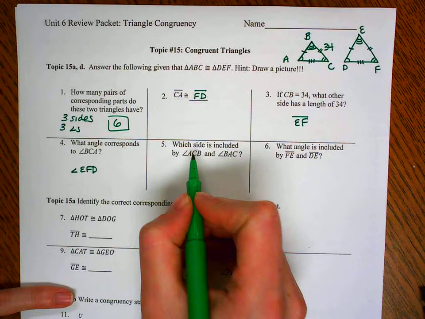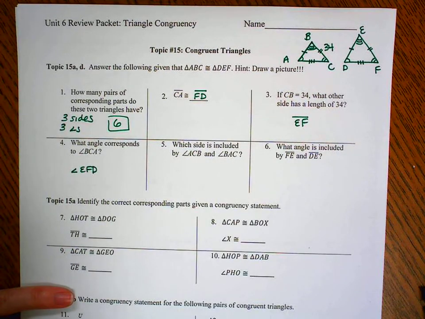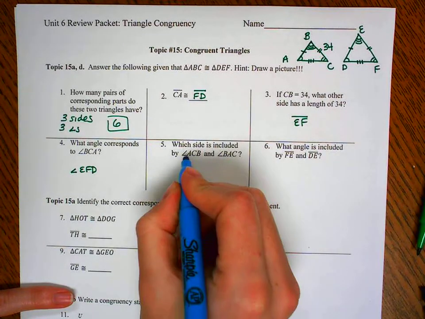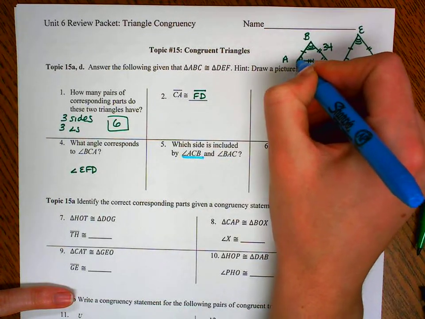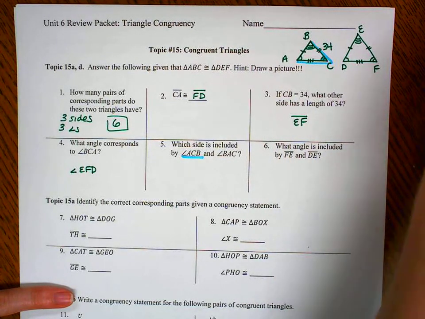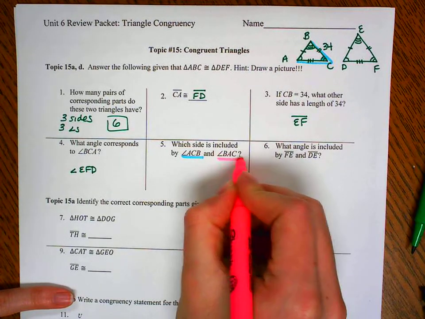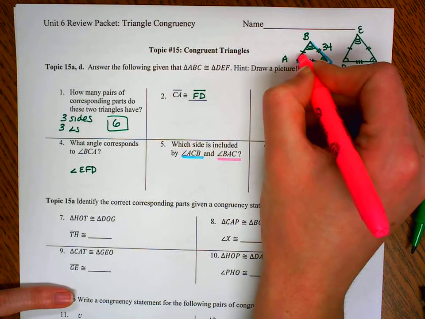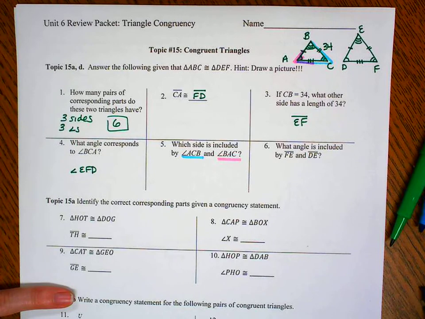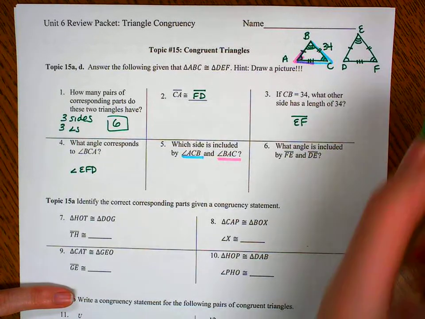Okay, which side is included by angle ACB? Well, angle ACB, that's this angle. Angle BAC, that's this angle here. So it says what side is included, which means which side is in between these 2 angles.